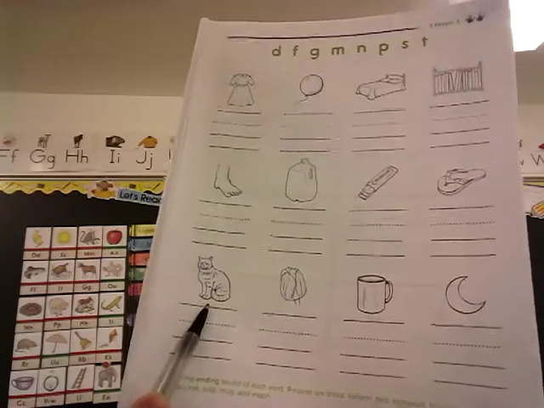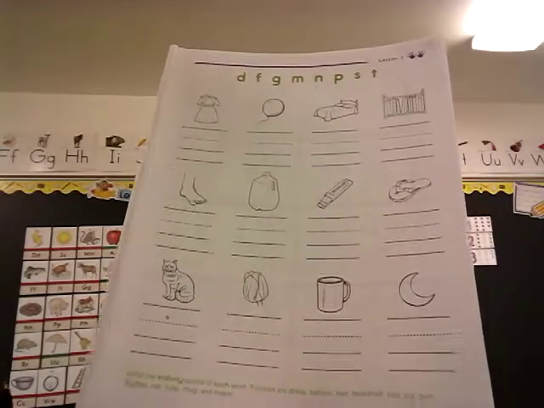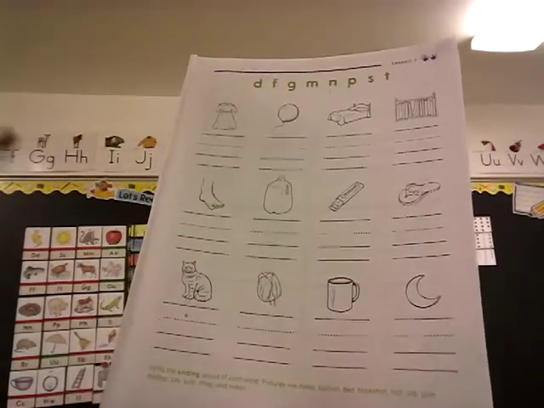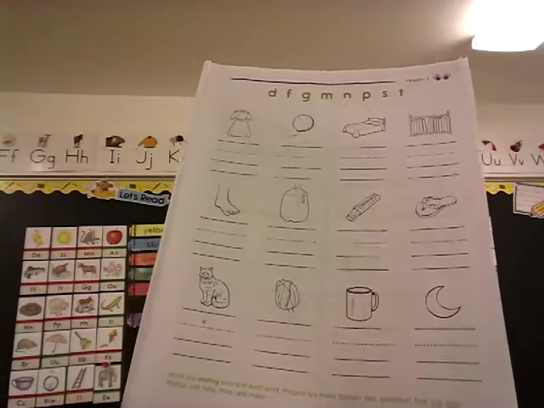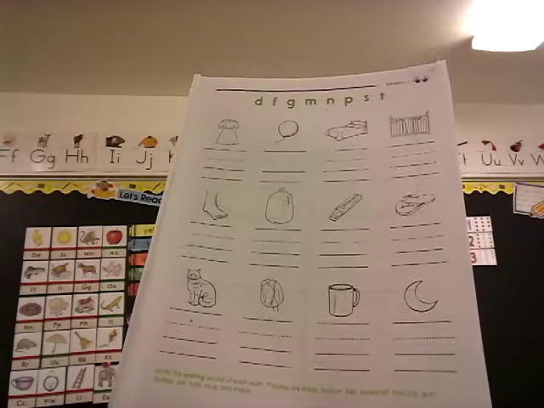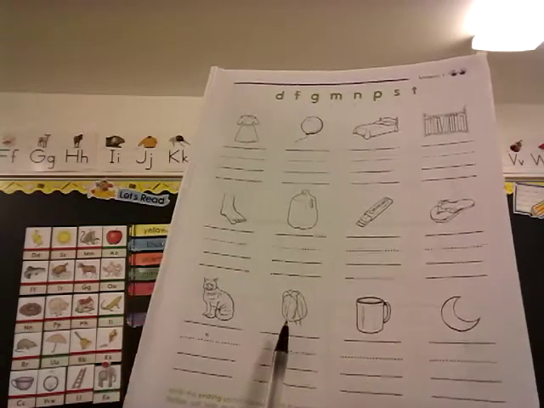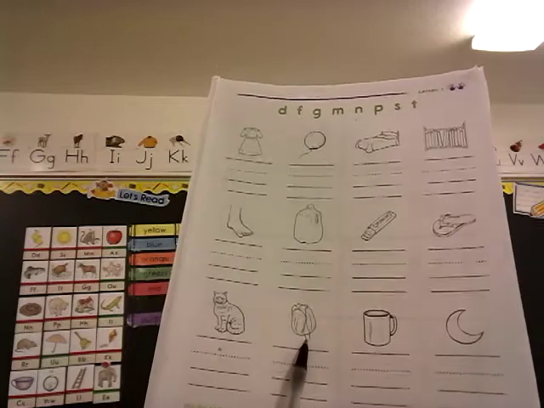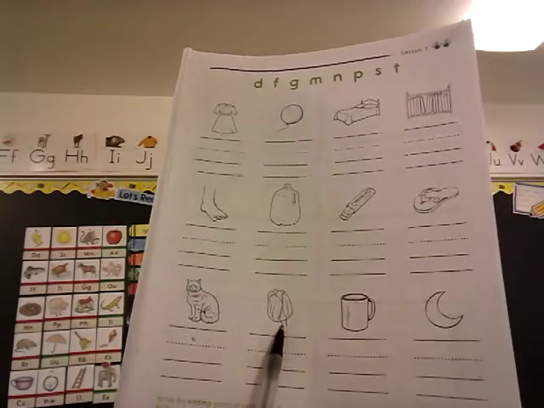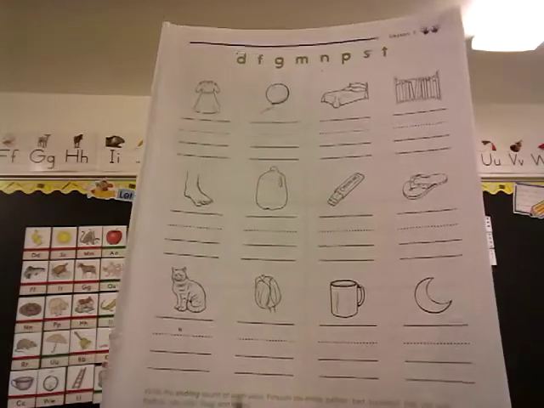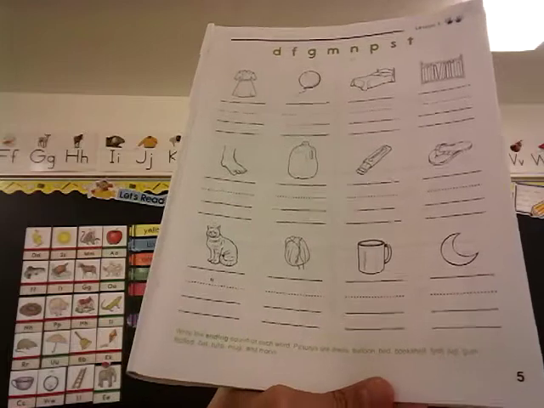Last row, cat. Next one, tulip. Hear the p at the end?